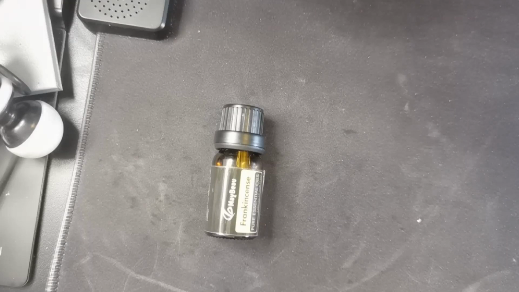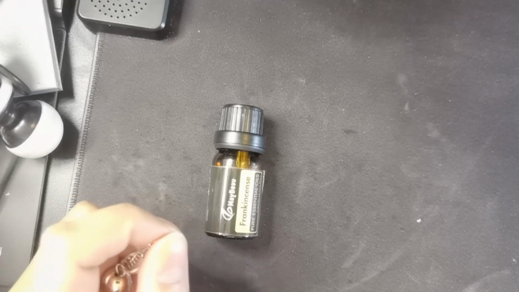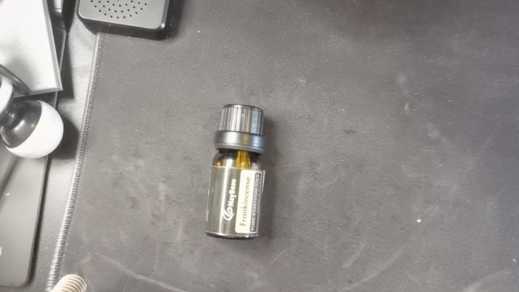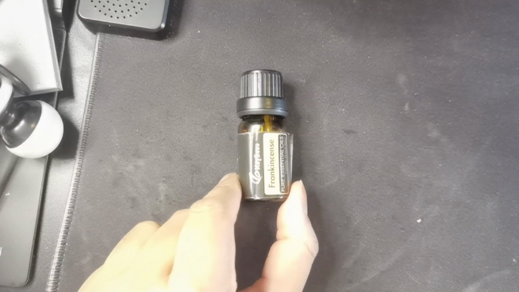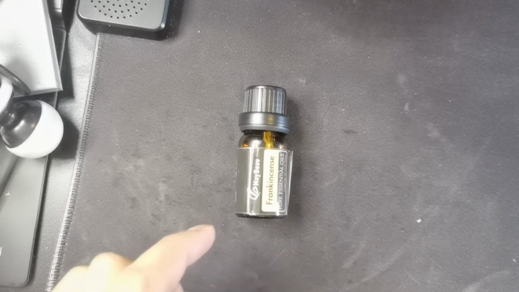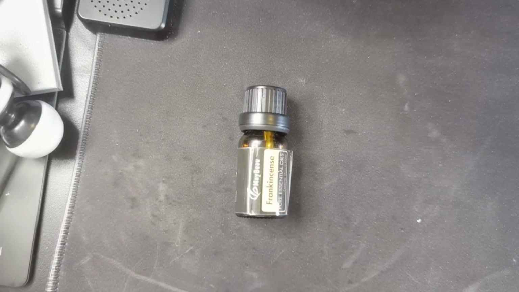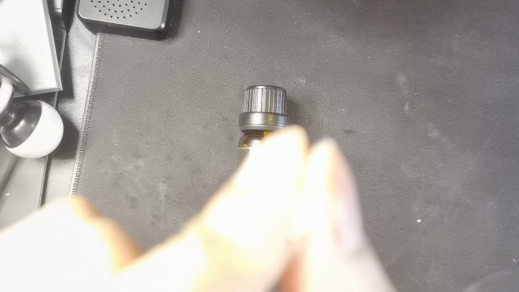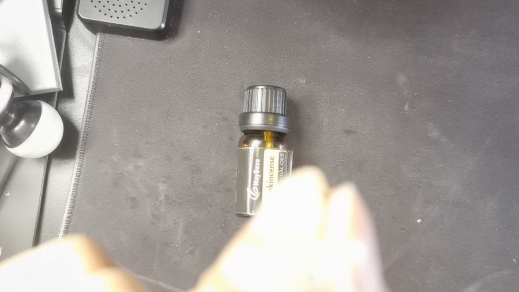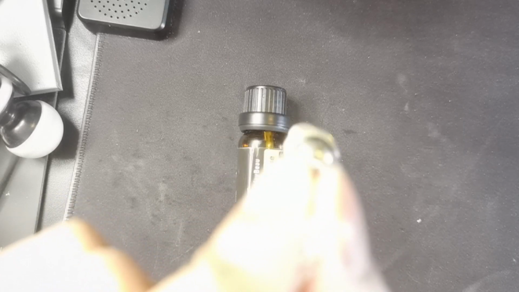Now we will ask whether this essential oil is good for me or not. You can see the essential oil is here. I will hold my pendulum over it. My hand is a little bit out of focus. You can focus on the pendulum movement.